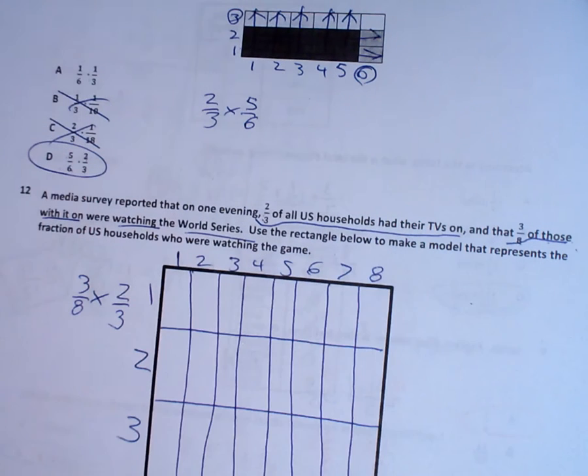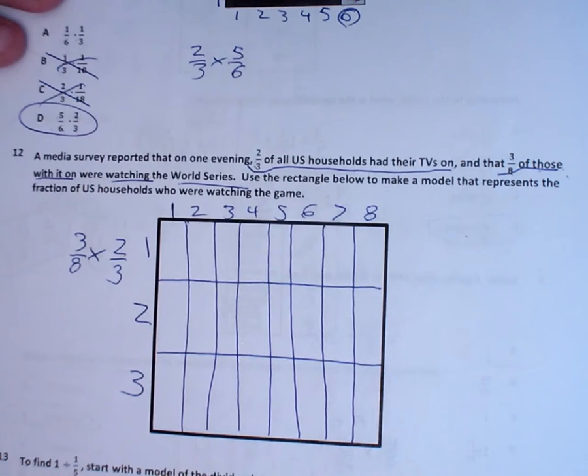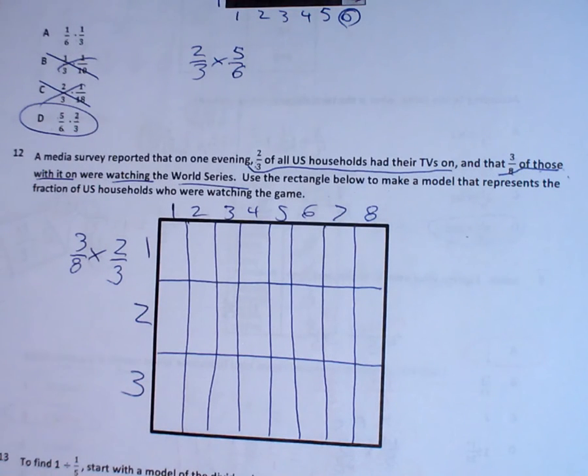To let you know, on Wednesday, you will not be asked to make one of these. You do not have to make your own on Wednesday, but you will by the SOL. So we will practice this every now and then.